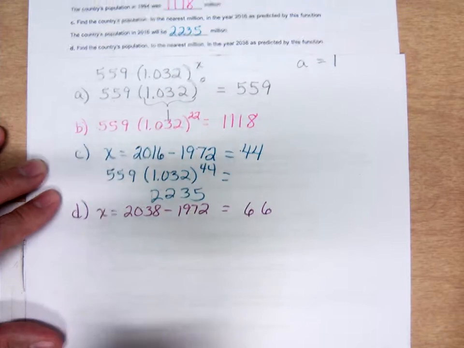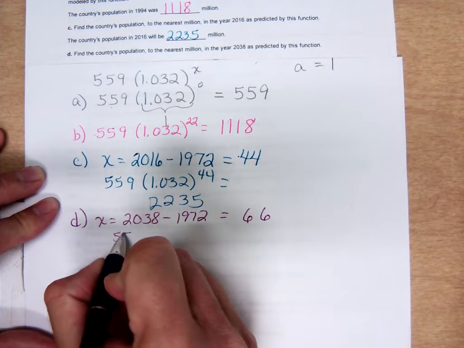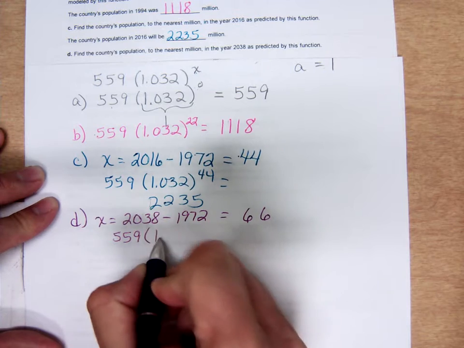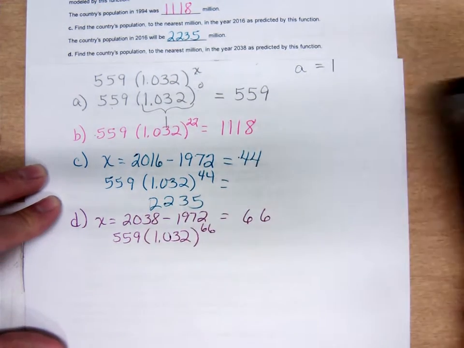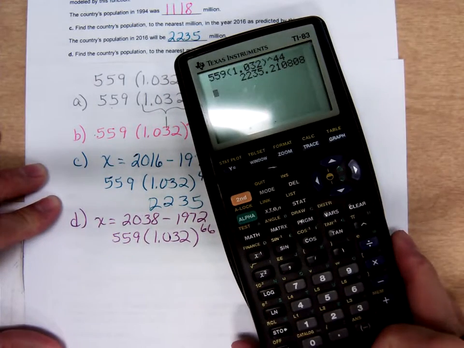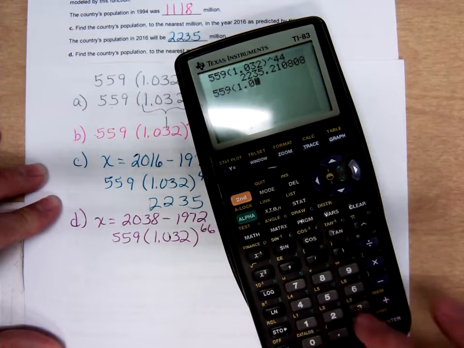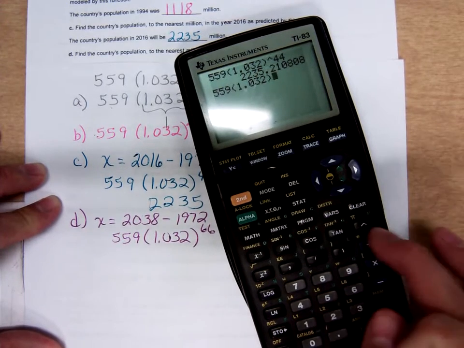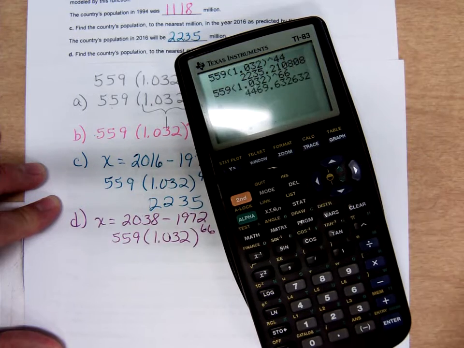So plugging a 66 in for x. 559 times 1.032 to the 66th power. 559 parentheses 1.032 raised to the 66th power.